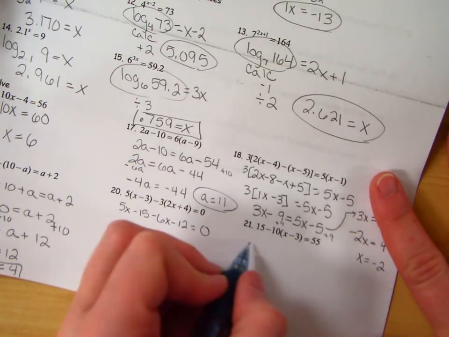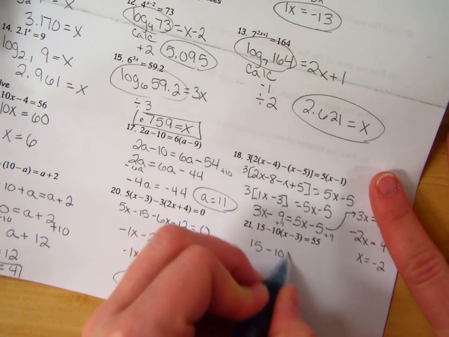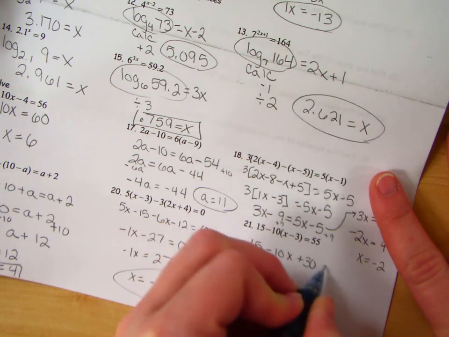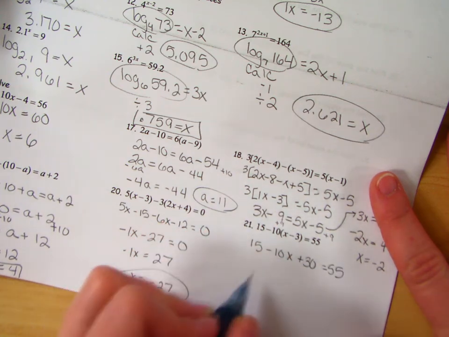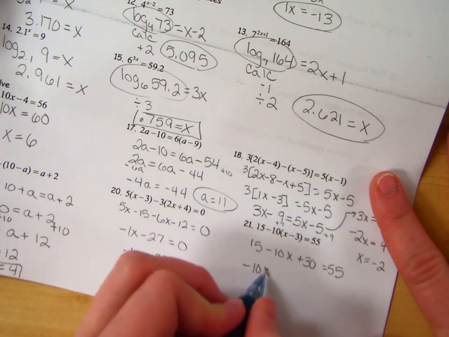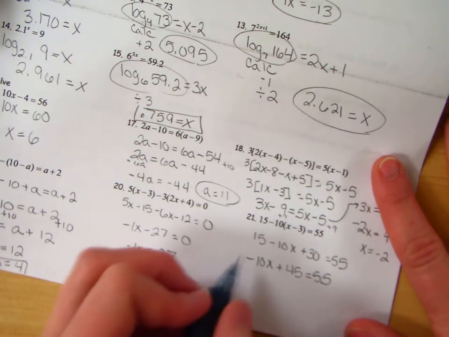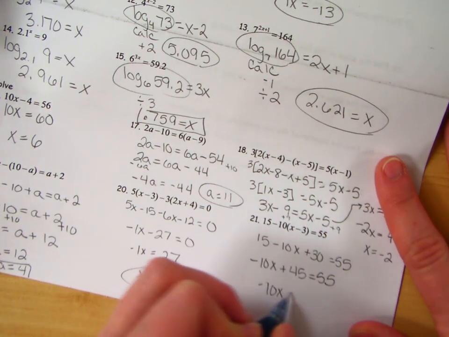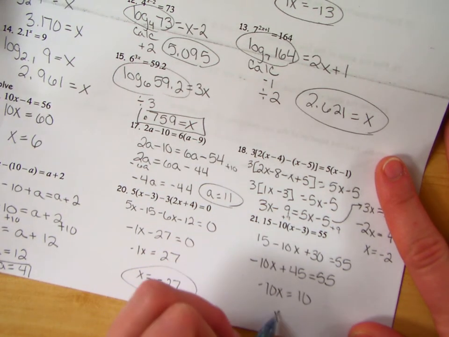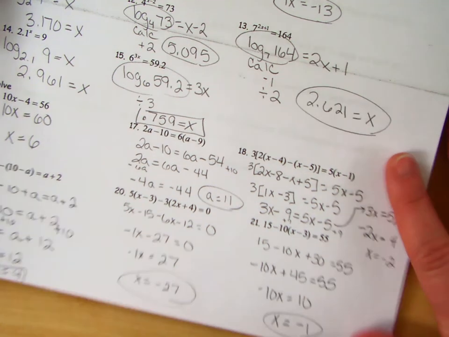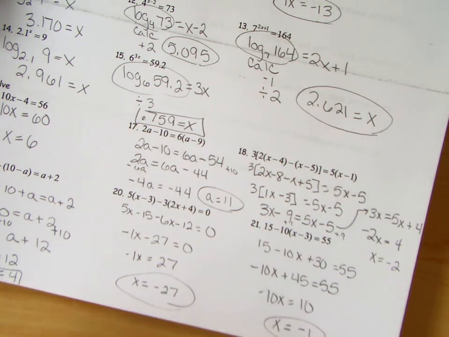Okay, distribute in negative 10. Combine your like terms. Subtract 45. Divide by negative 10. Alright? And I'm going to guess that most of you are okay with 16 through 21, just because those are Algebra 1 skills. Okay, number 22.